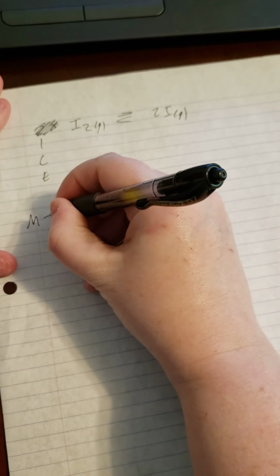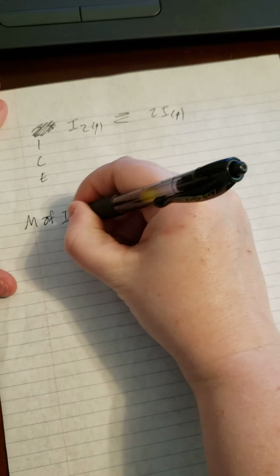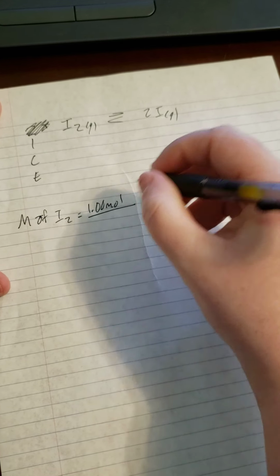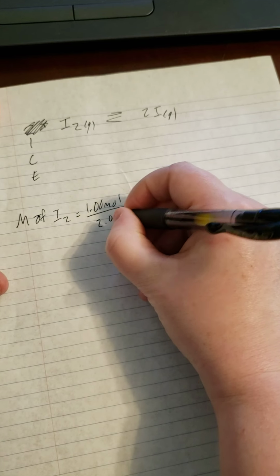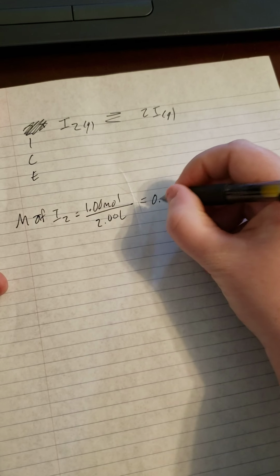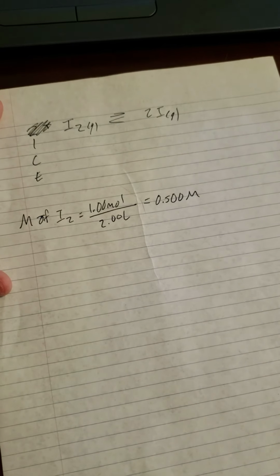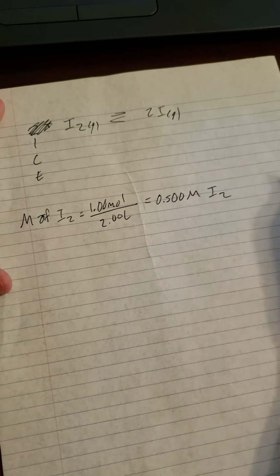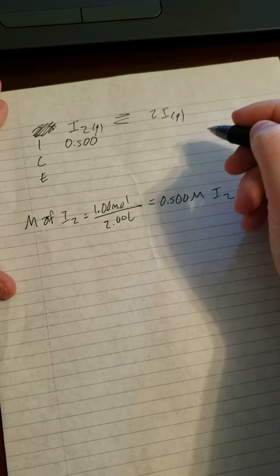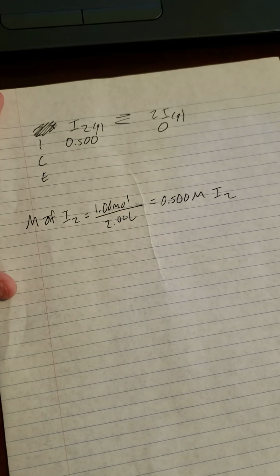Now, initial concentrations, you should know all those. It tells you that the molarity of I2, it tells me that I have 1 mole in a 2-liter flask. So the molarity then would have to be a half for I2. So we can put that in up here. So it's going to be 0.5. They didn't tell me an initial concentration of my product, which means I assume 0.